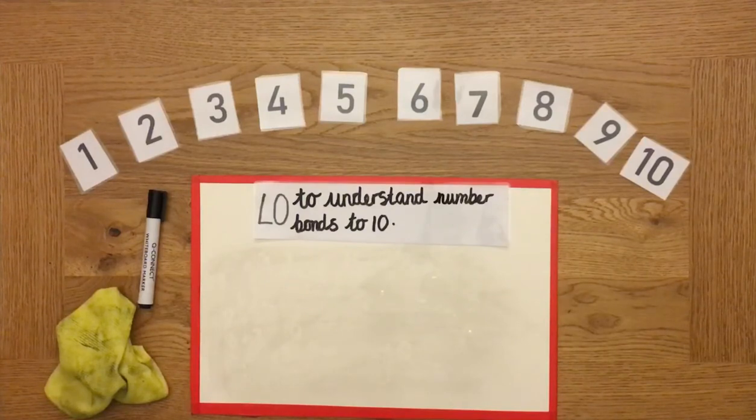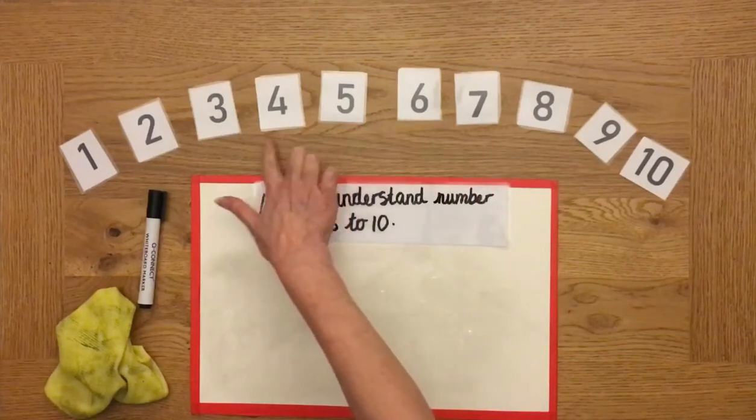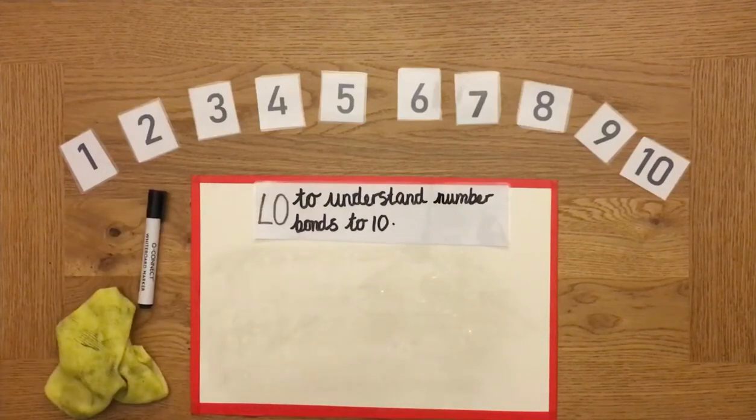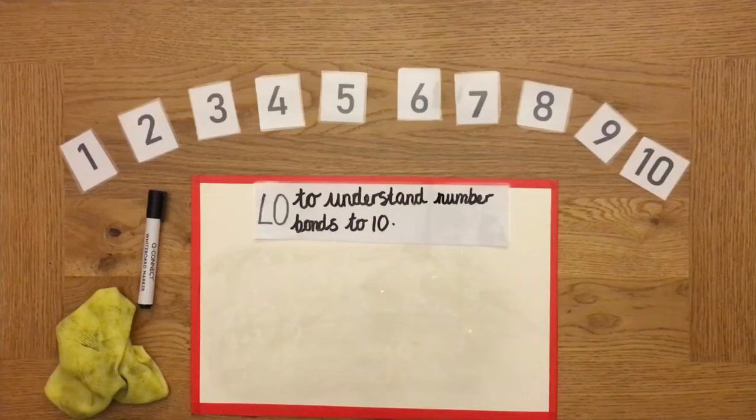And to go backwards, we're not going to start at number 10. We're going to start at number 8. 8, 7, 6, 5, 4, 3, 2, 1. That just makes you very clever if you can do that. So, we're going to understand number bonds to 10.